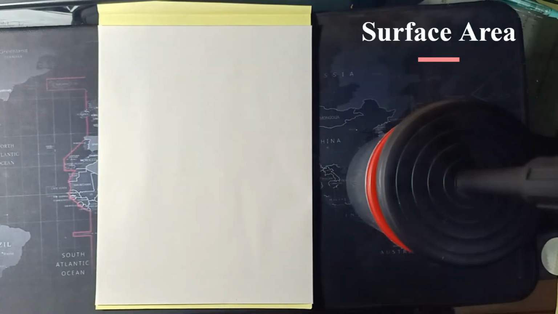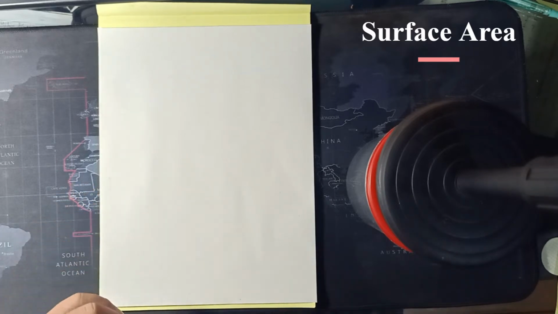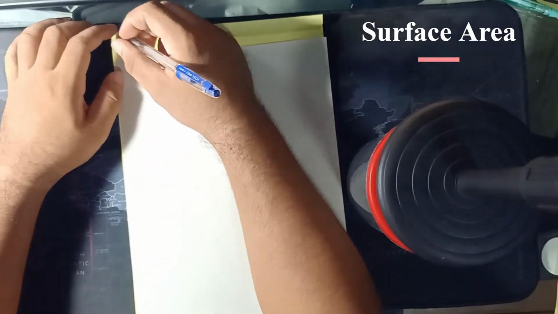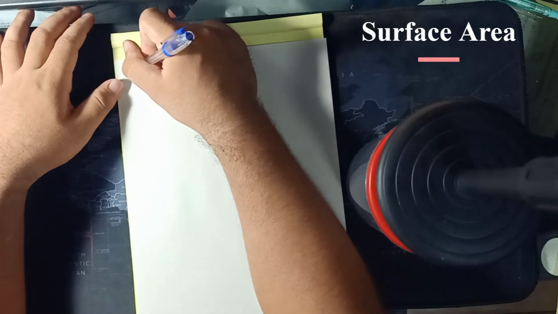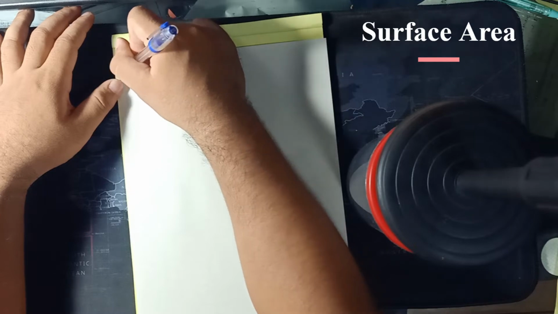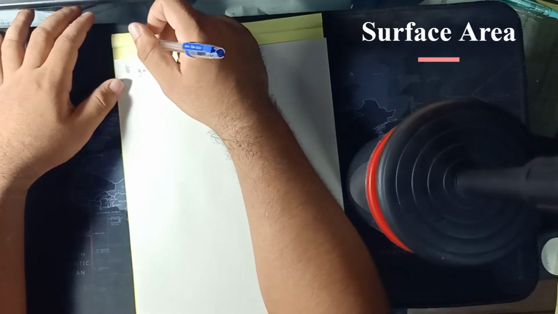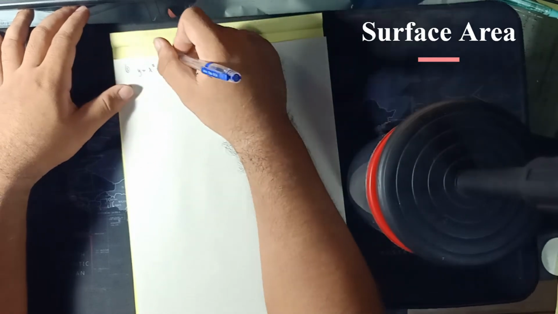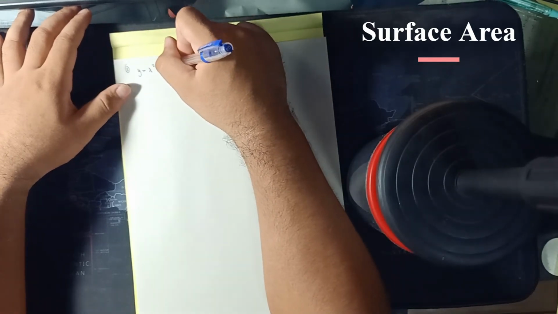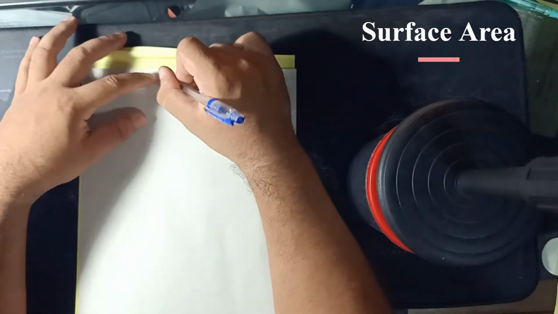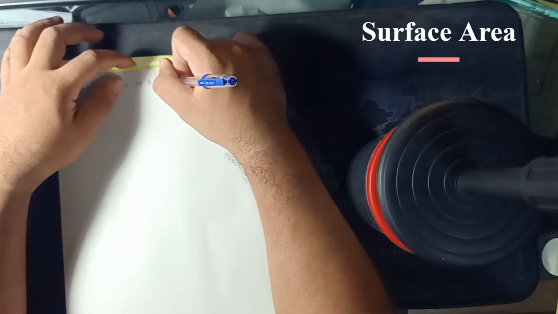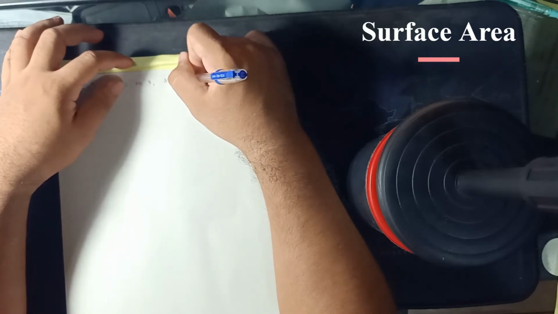Alright, so for the example for the surface area, find the surface area of the curve y is equal to x squared, with limits from 2 to 4, and rotated on the x-axis.